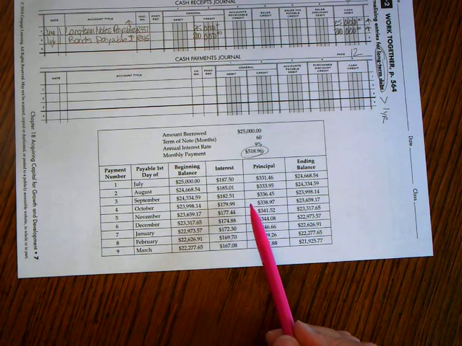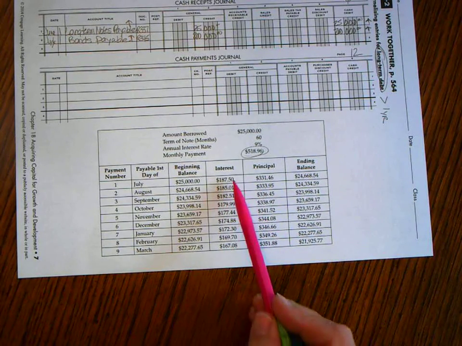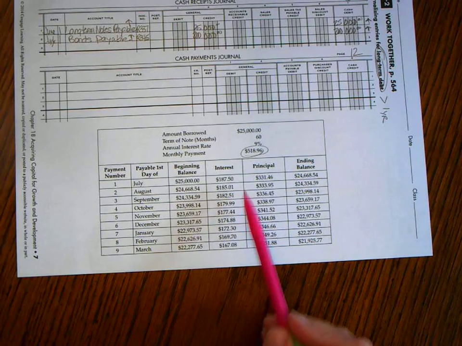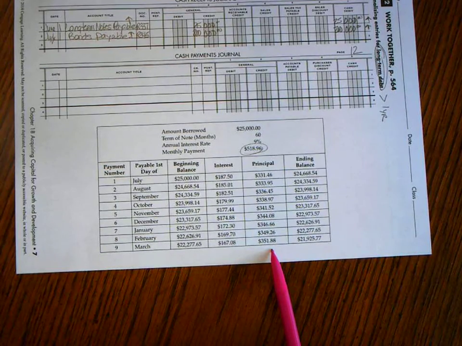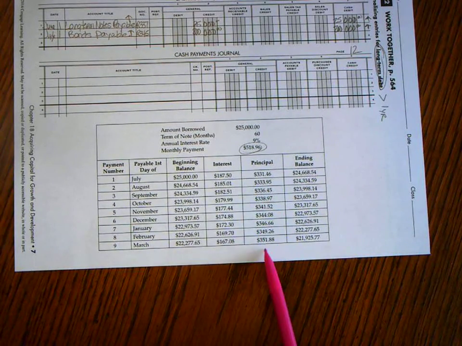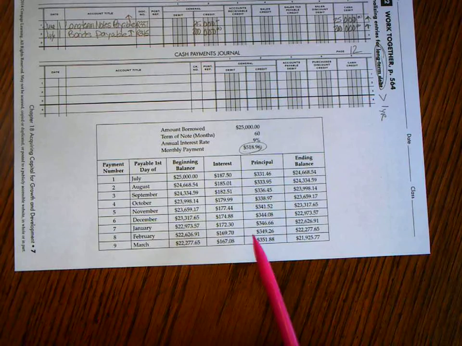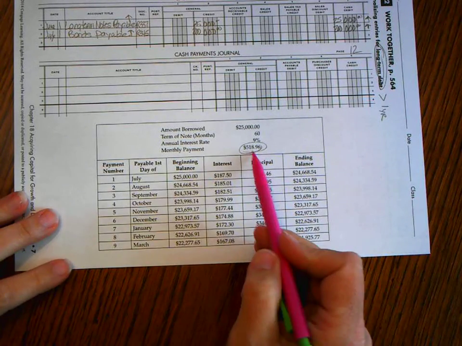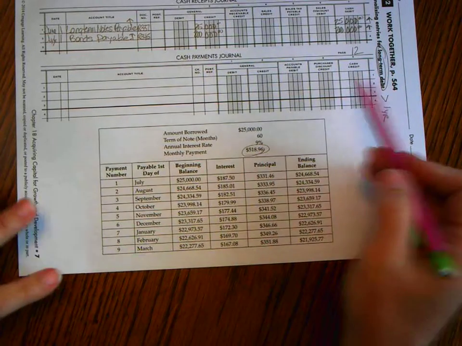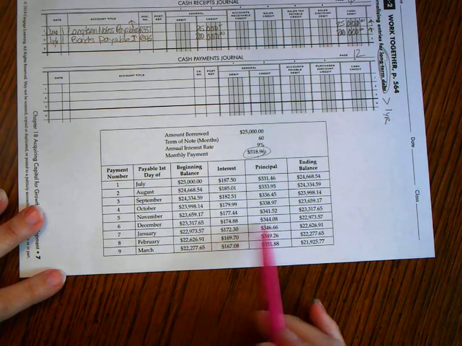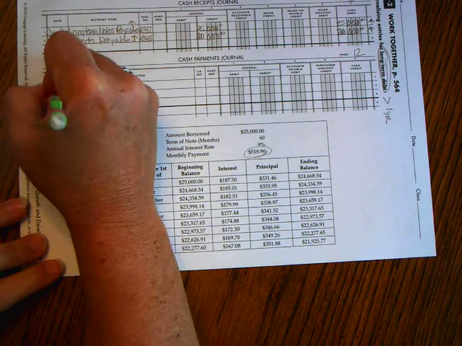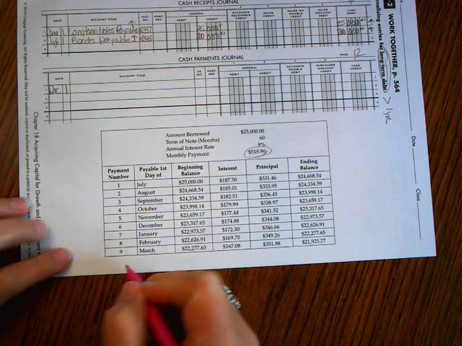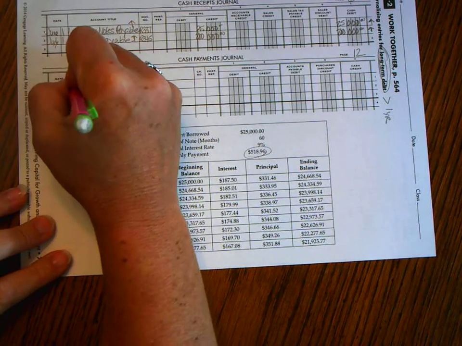That's how most of these loans work: you're paying mostly interest at the beginning of the loan, and then it takes a while before you're actually paying mostly principal. The banks want to get their money first, so they build it that way a lot of times. For this one, the 518.96 is going to be the cash credit every time, but our interest and principal will change depending on the month. So this is for December 1st. It is a cash payment on that long-term note.